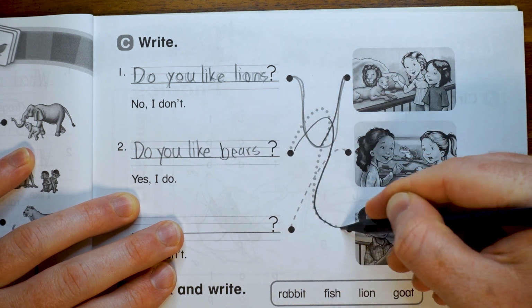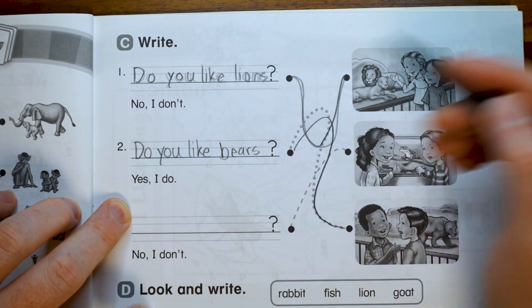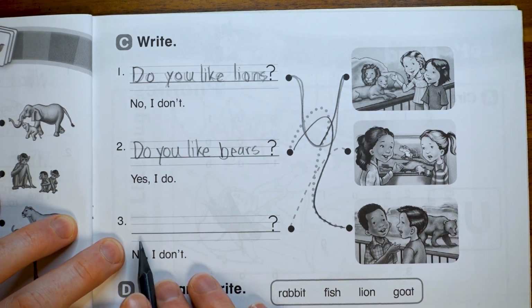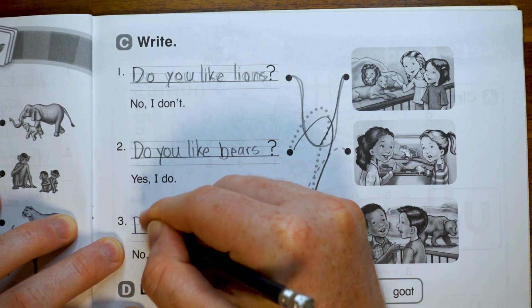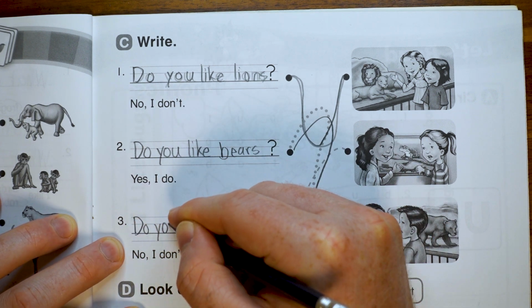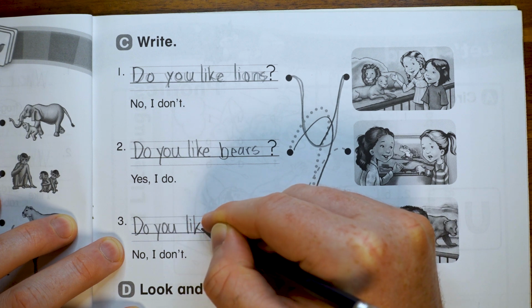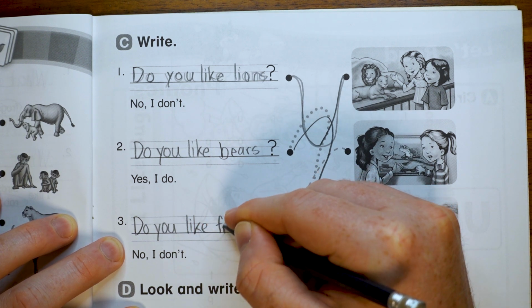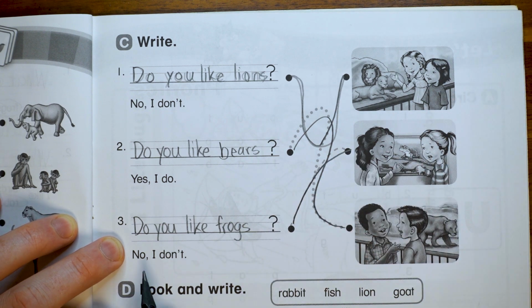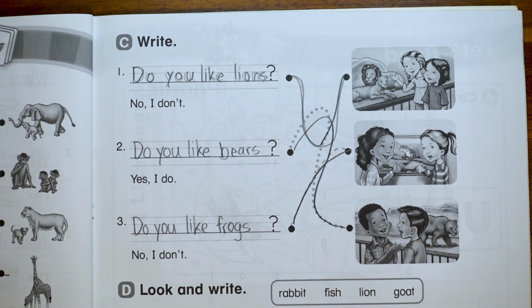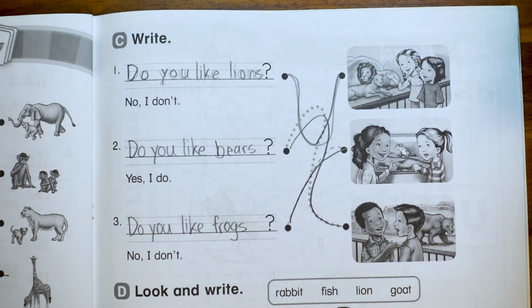B-E-A-R-S. Yes, I do. And the last one, do you like frogs? Do you like frogs? No, I don't. Okay, part C is finished.